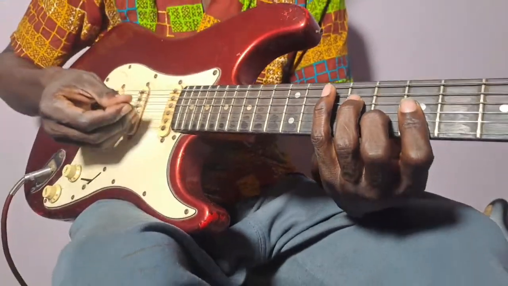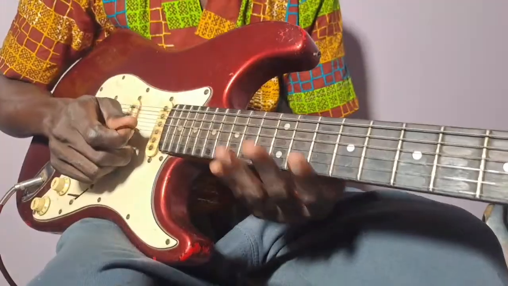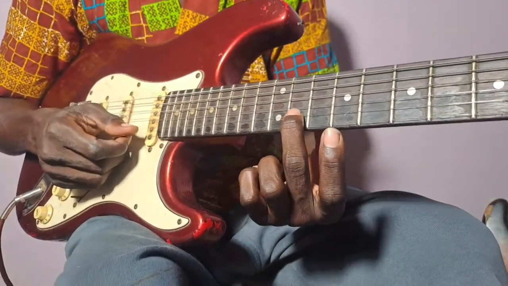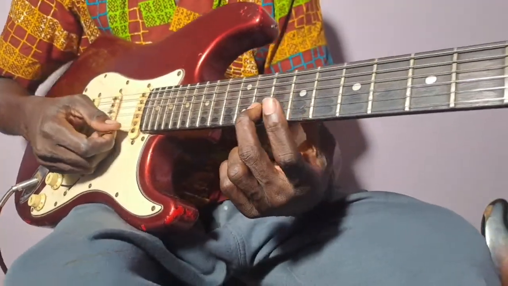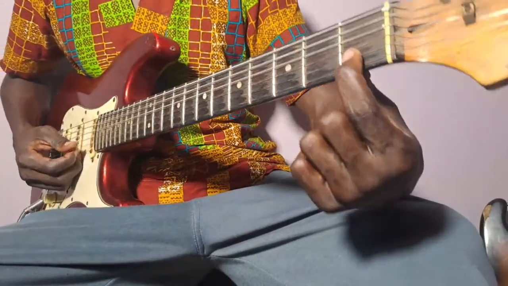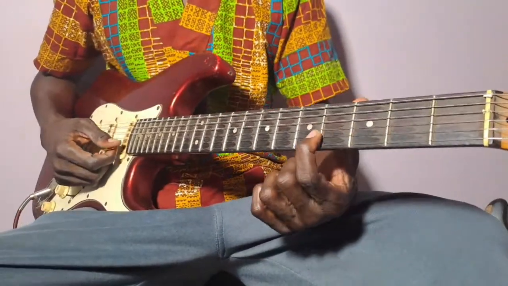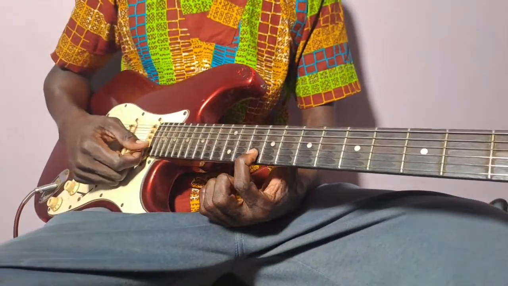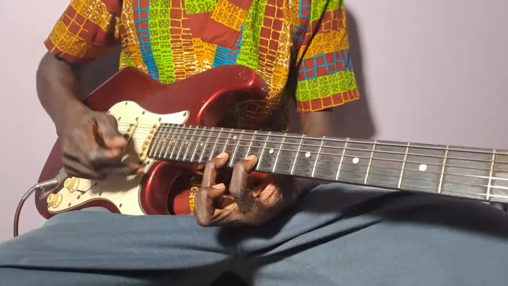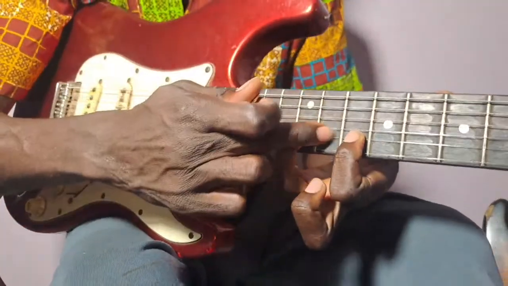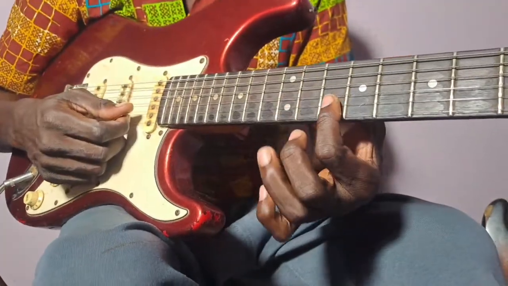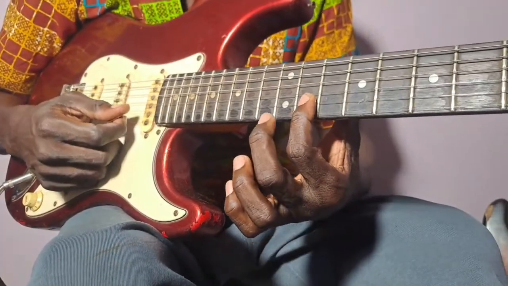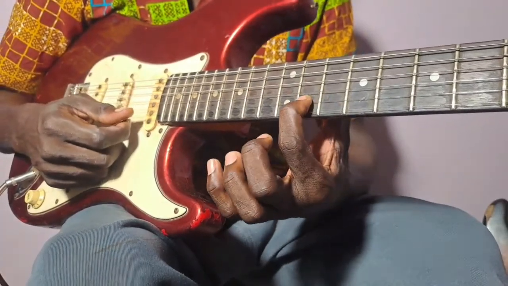Yes, B flat, or A sharp. You can say it's A sharp. This is B flat. This is A sharp. So from the neck here, you can see this is C, D, E, F, G, A, B. So in between A and B is B flat or A sharp.